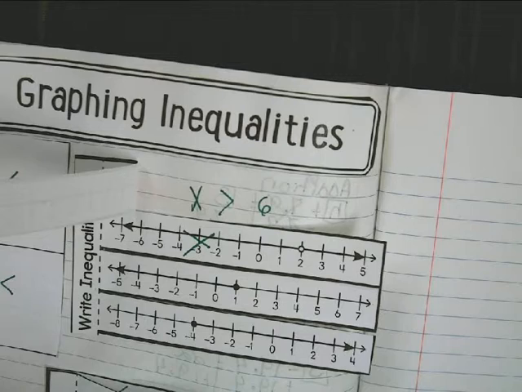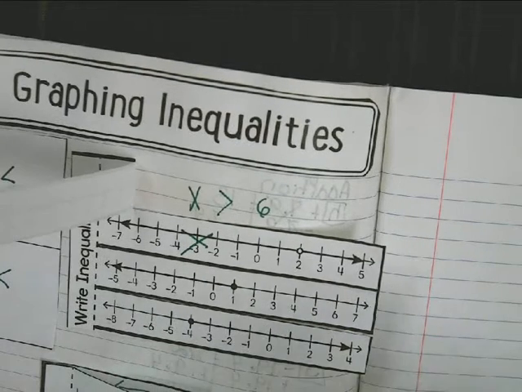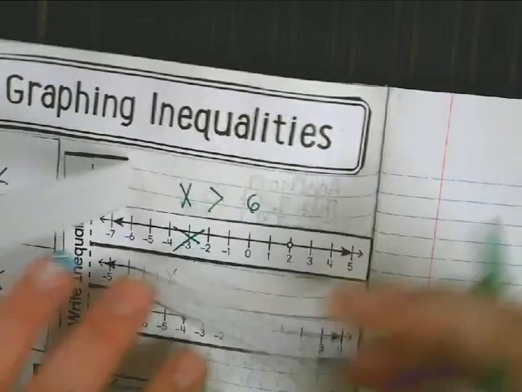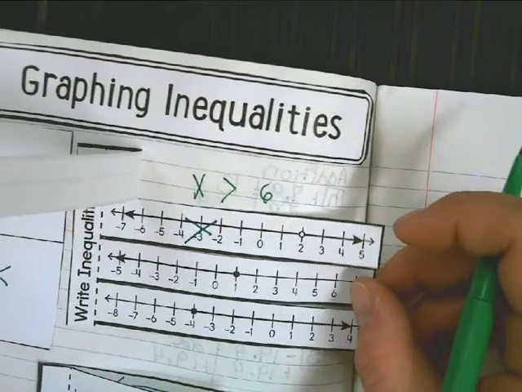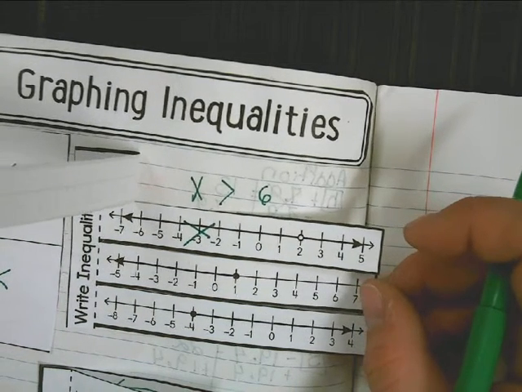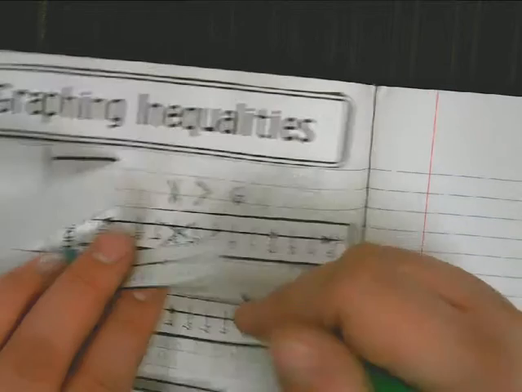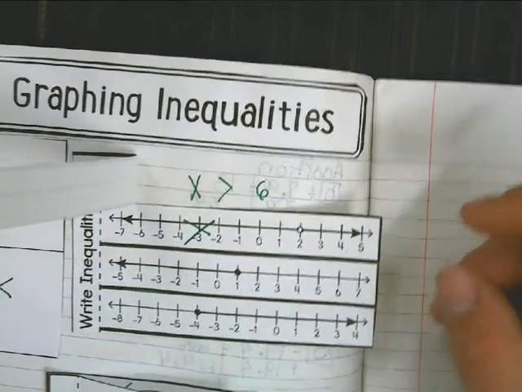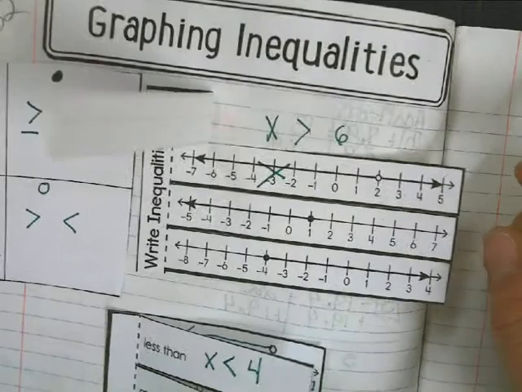Okay, so let's look at the third one. We're still going to use our x. Now what number is it at? 1. And what symbol do I need? Do I need less than or equal to, or less than? Careful. Equal to.